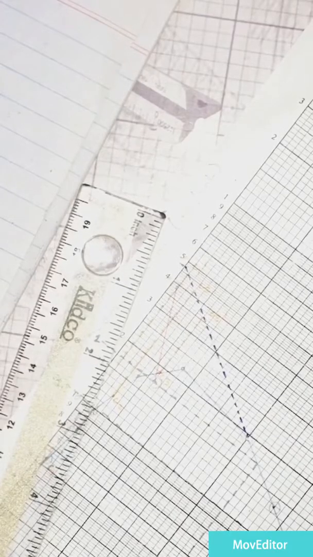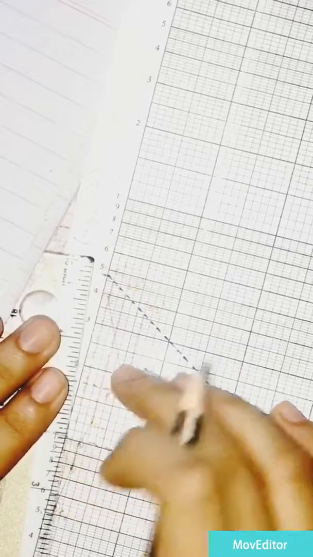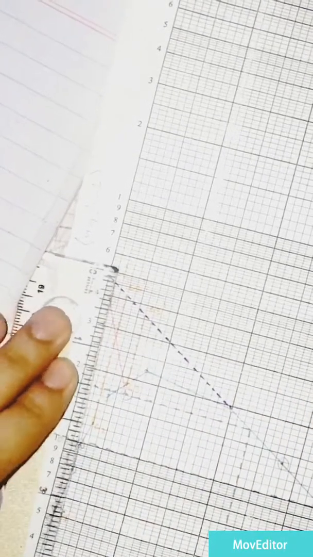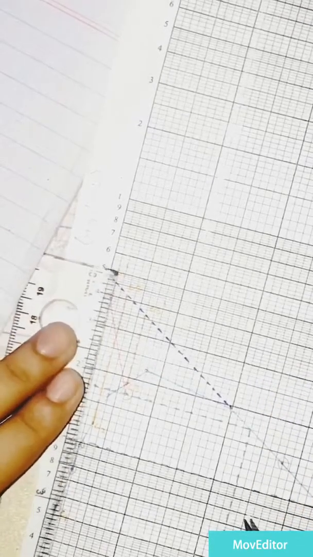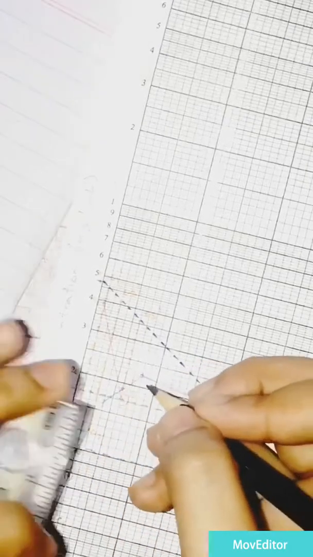Afterwards, what you are going to do is to extrapolate from this line and follow the slope procedure. With the help of extrapolation, I am going to choose this point for extrapolation.